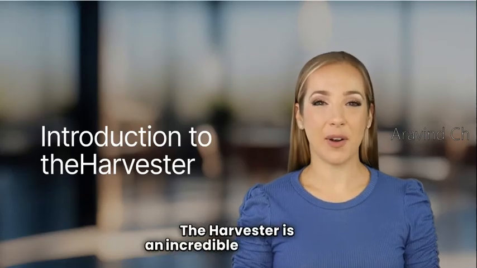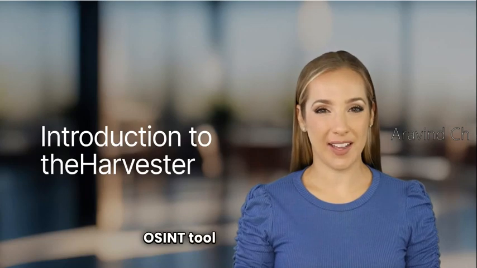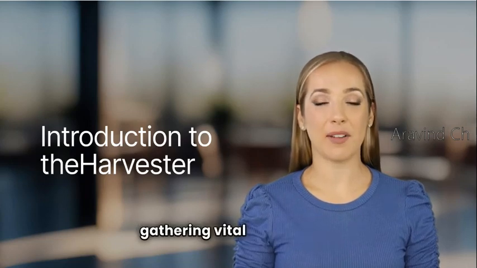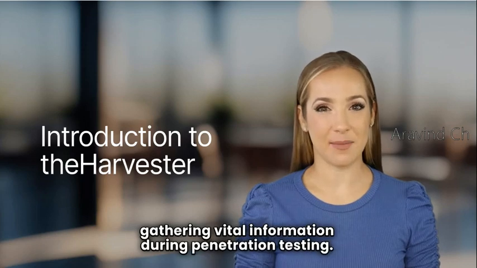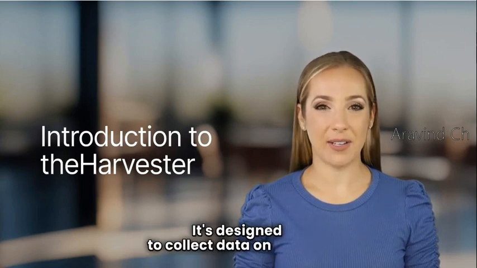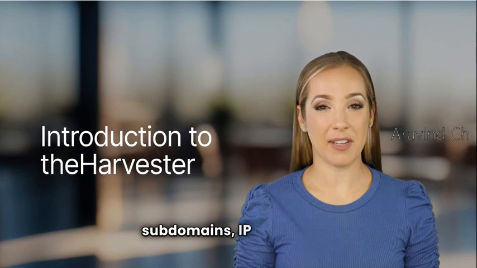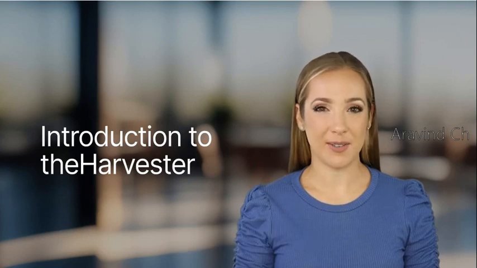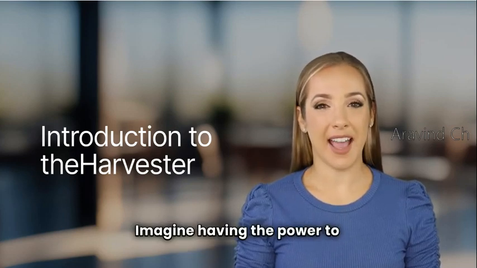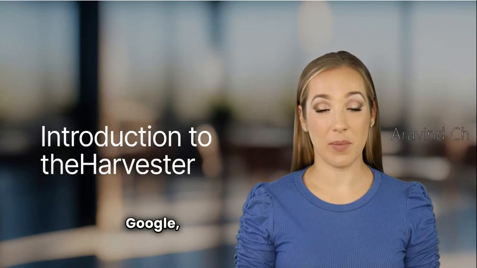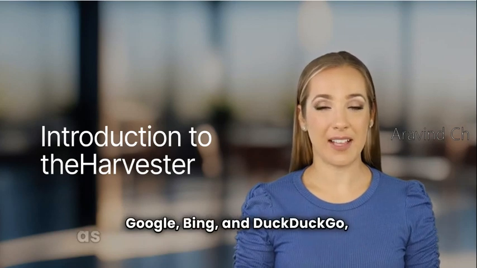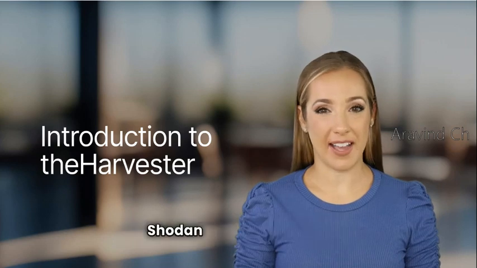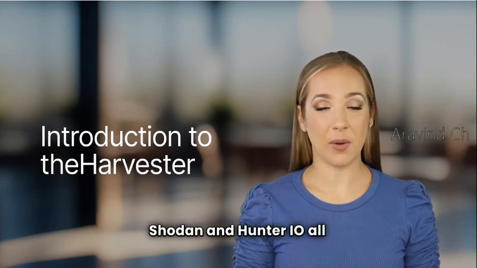TheHarvester is an incredible open-source OSINT tool that I rely on for gathering vital information during penetration testing. It's designed to collect data on emails, subdomains, IP addresses, and even employee names from a variety of public sources. Imagine having the power to tap into search engines like Google, Bing, and DuckDuckGo, as well as specialized platforms like Shodan and Hunter.io, all in one place.